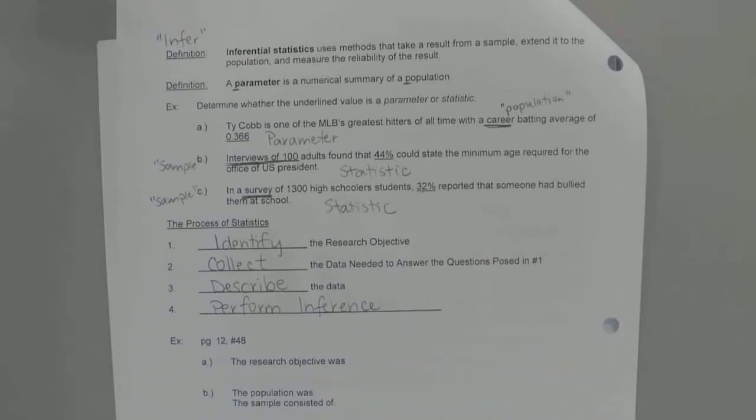Whatever that may be, okay? So if you were collecting data on how many ounces of water you drink a day, and you find that you drink over 70 ounces a day, that's awesome. Your inference would be, I'm drinking plenty of water, right?